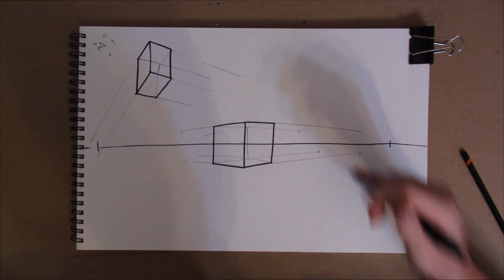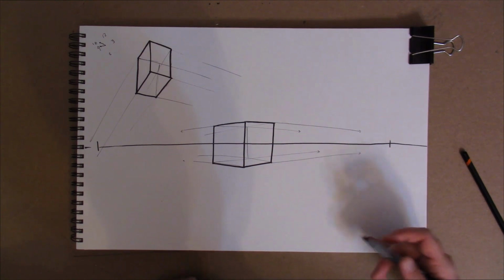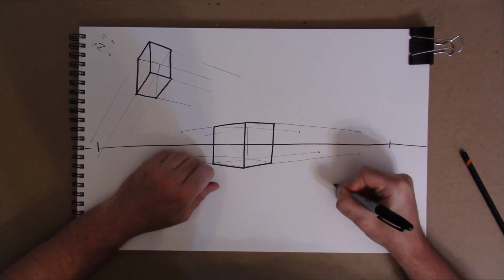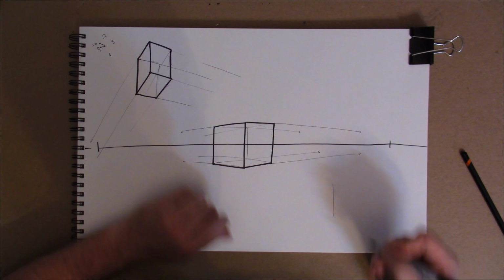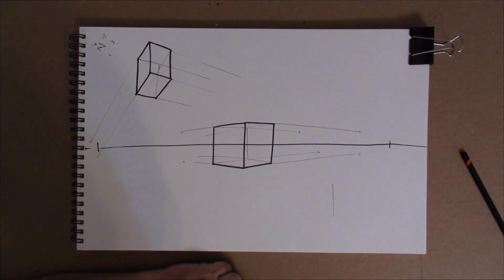Okay, let's go below the horizon line and more towards my right side of the page. We have our first edge.